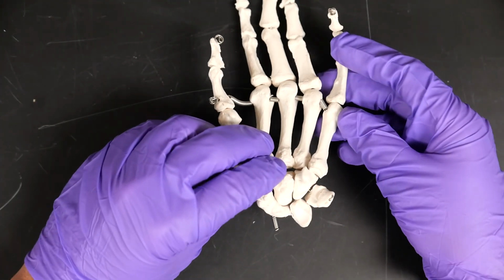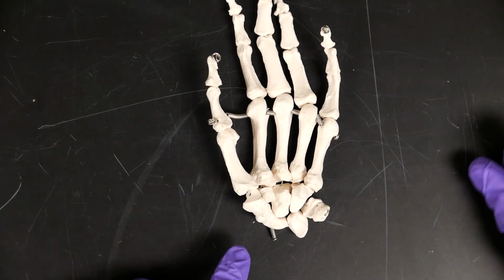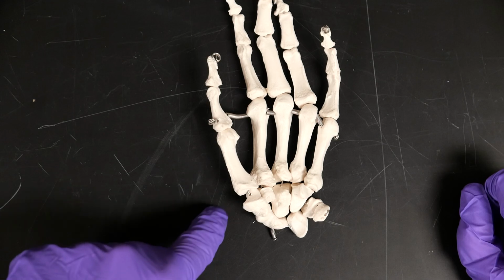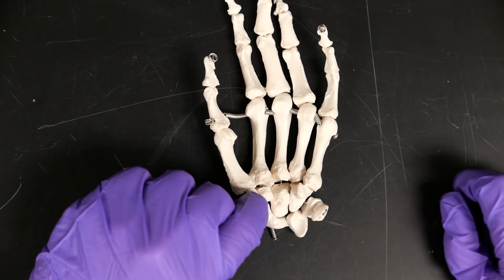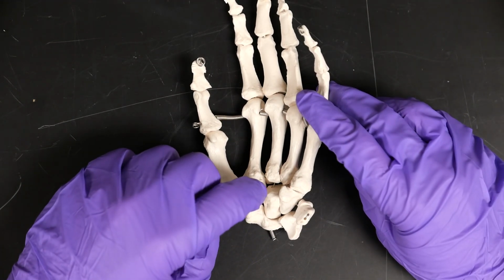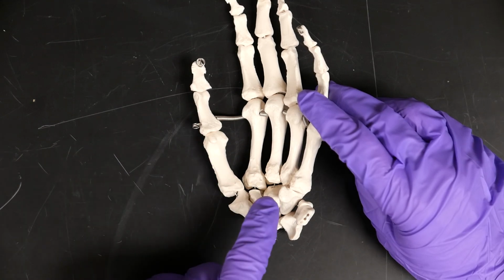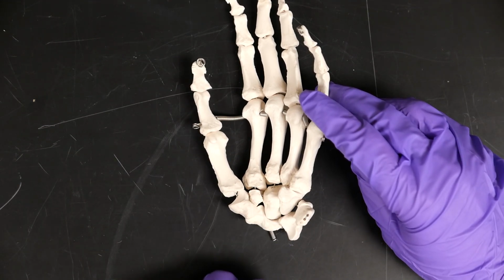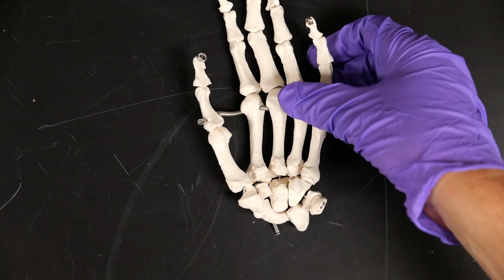Now if we put it back down, scaphoid, lunate, triquetrum, pisiform, swing on the trapeze to the trapezium, trapezoid, capitate, hamate. Now let's look closer just at the wrist one more time.